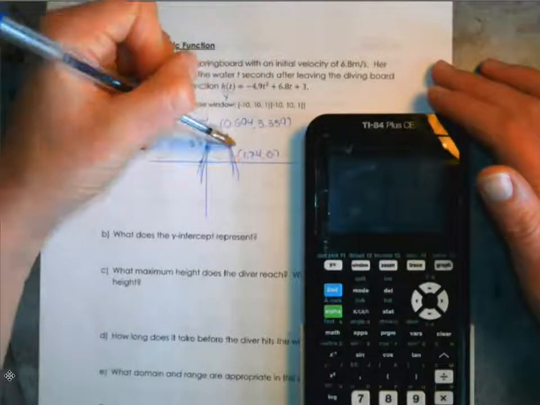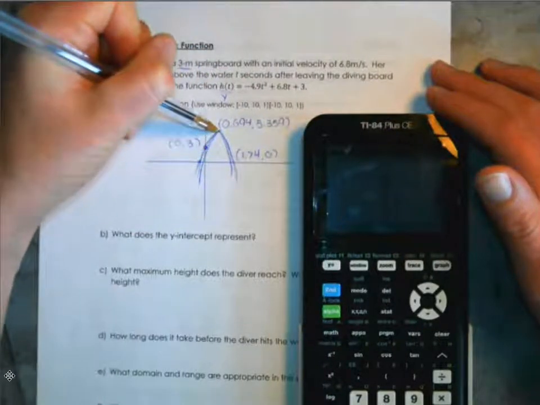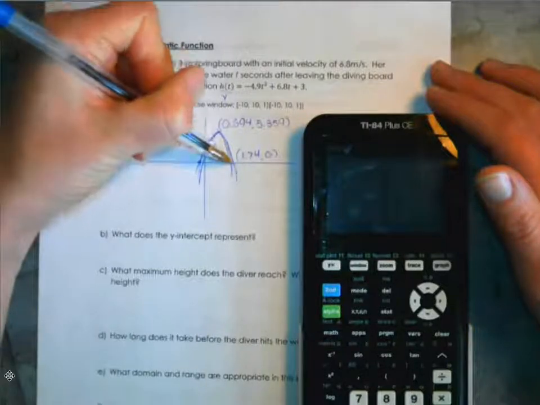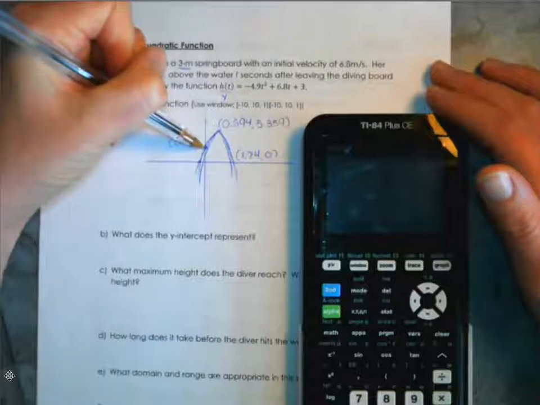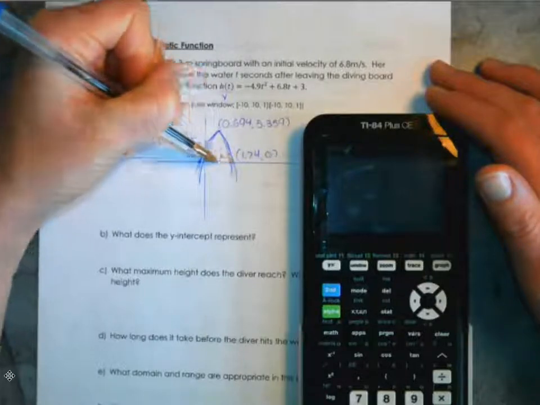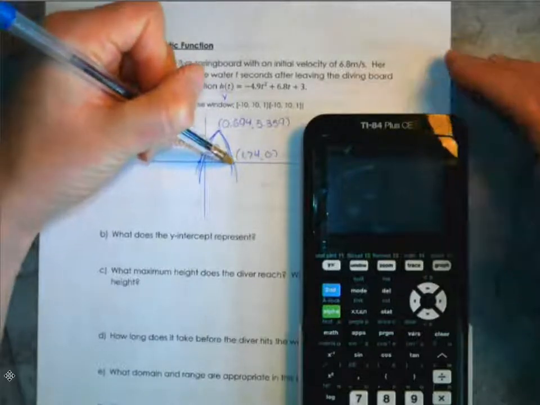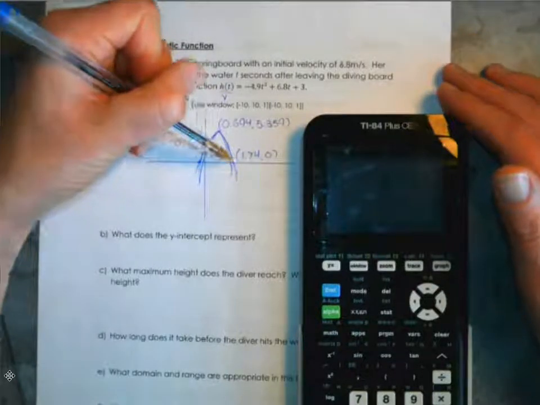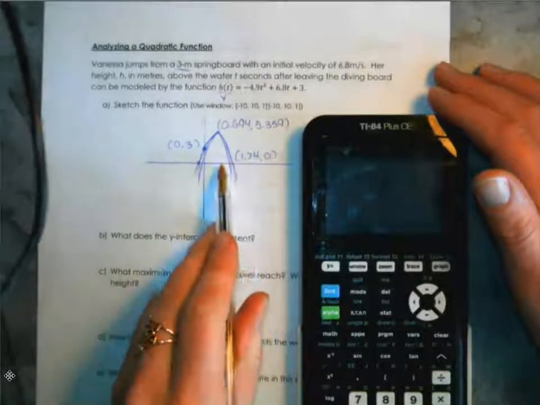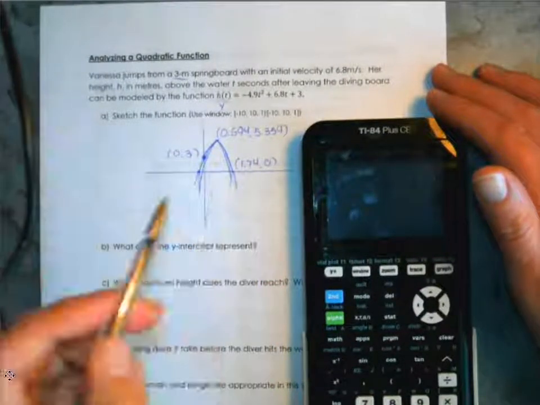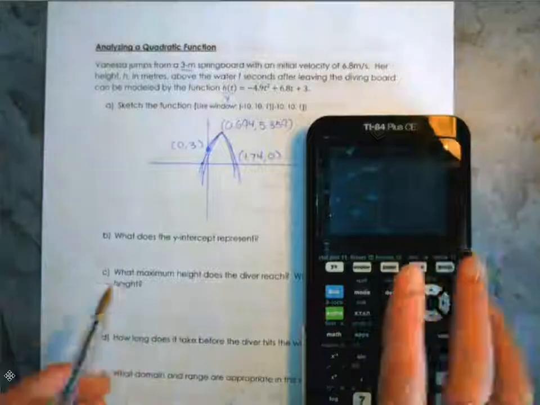What about this other x-intercept? Well, if you think about how someone jumps, they jump up, they go down, right at the point where we're at 0. So if the diving board is 3 meters high, what's at 0 meters? Well, hopefully the water, otherwise she's jumping in the wrong direction. Right, and so that's also important because it can show us different information about how she's moving towards the water.